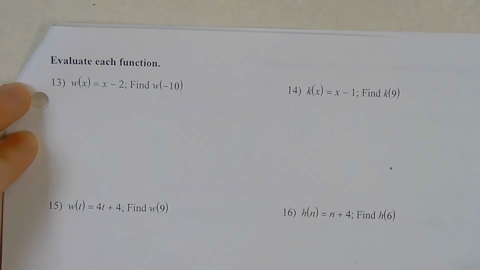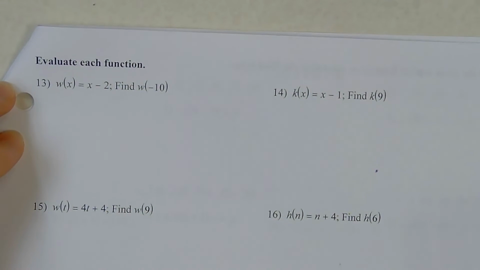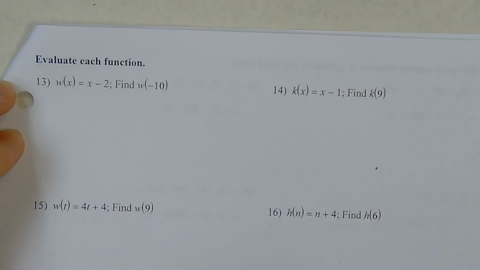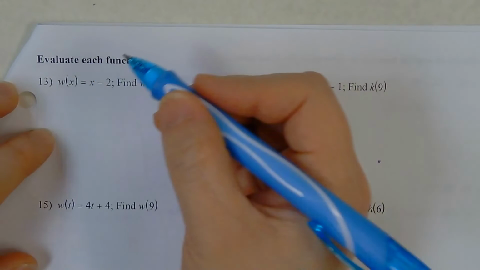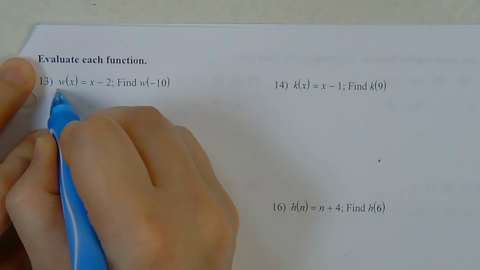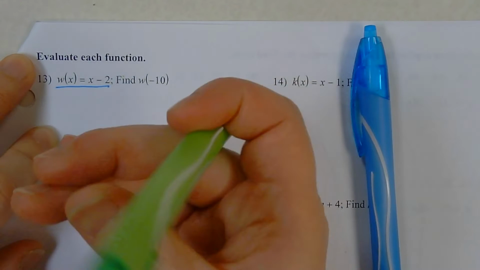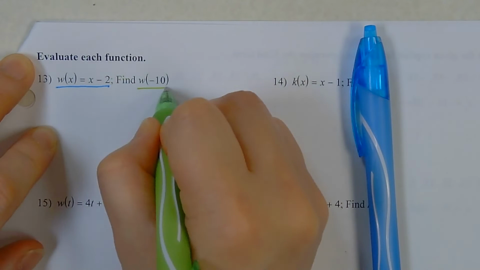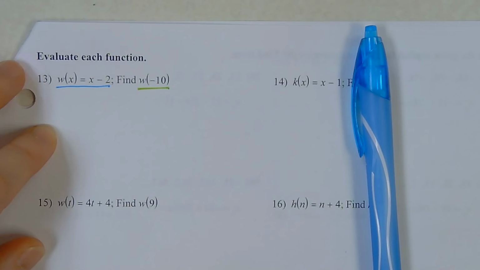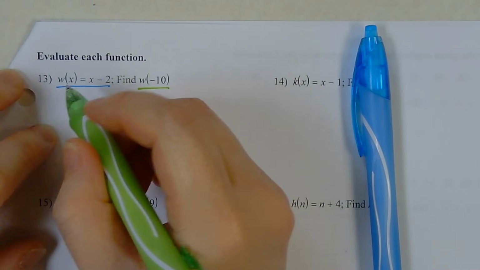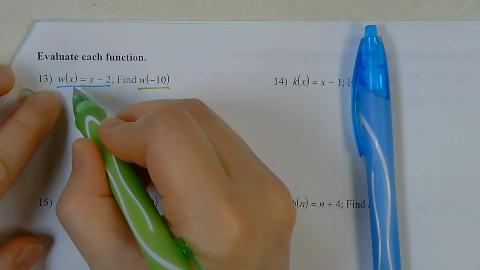All right, so now we're at evaluating each function. When we're evaluating these functions, we need to know what the function is. So here's our function right here. And we also need to know what we're trying to evaluate. So function notation, remember, w of x is just y.